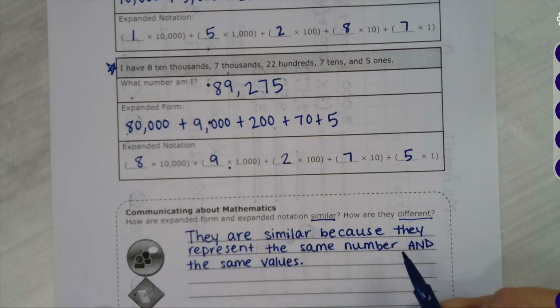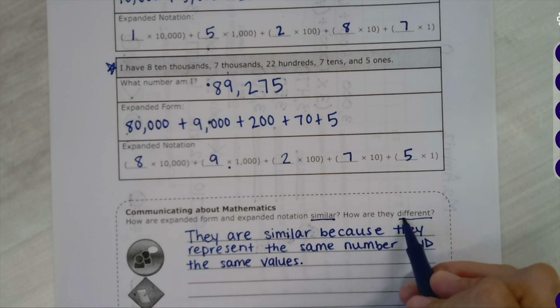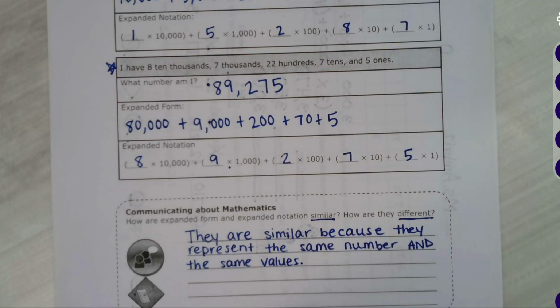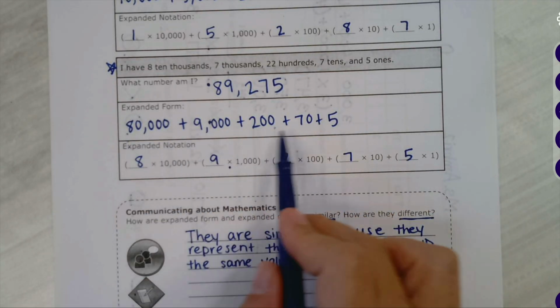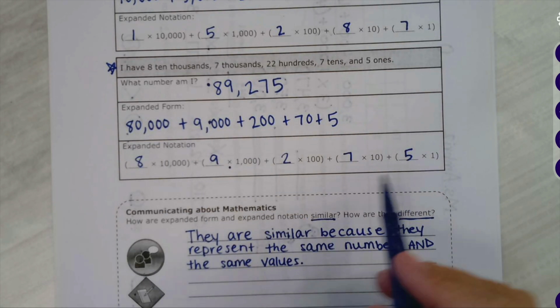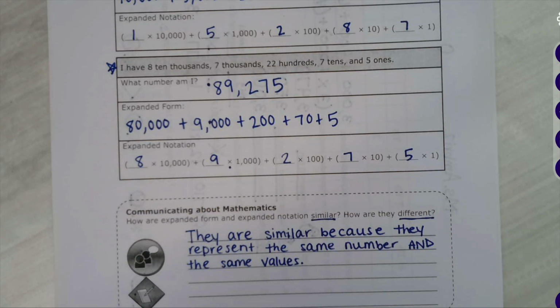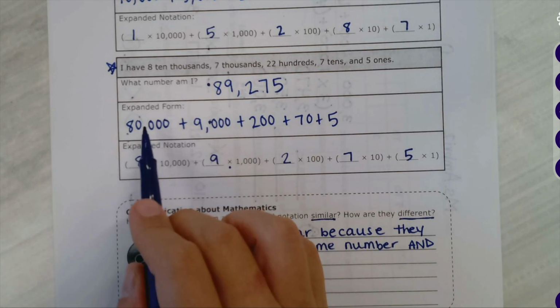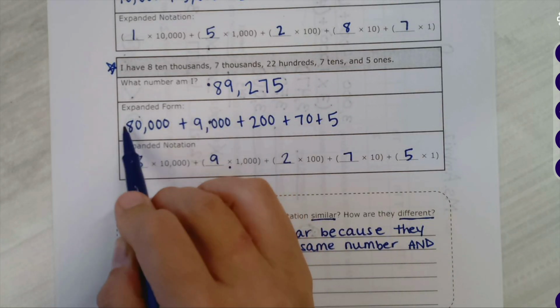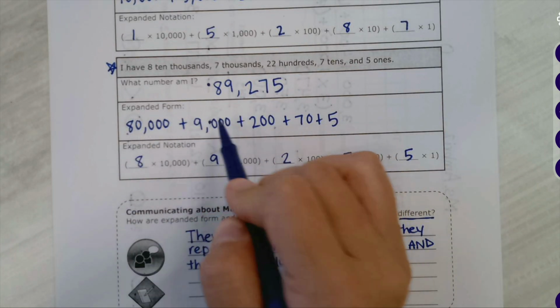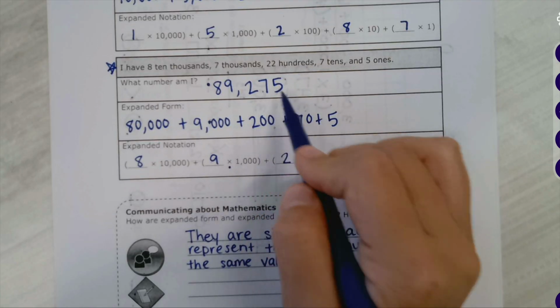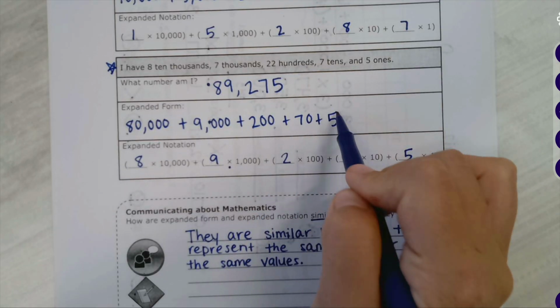Okay, but I'm not done because it also says how are they different? Well, one uses the value of each digit and one uses how many groups of that place value there are. This shows that the 8 means 80,000, the 9 means 9,000, and 2 means 200, and 7 means 70, and 5 just means 5.